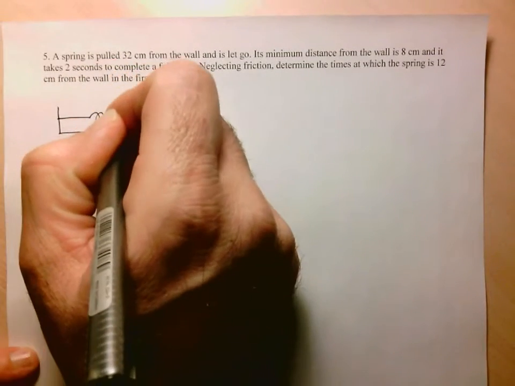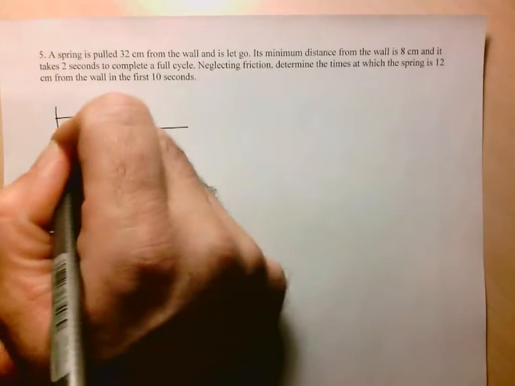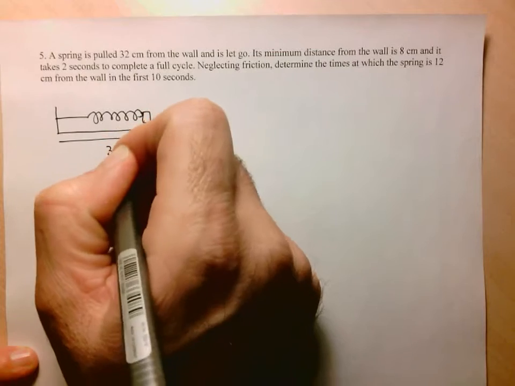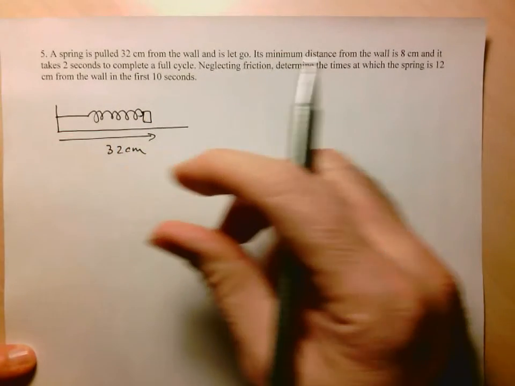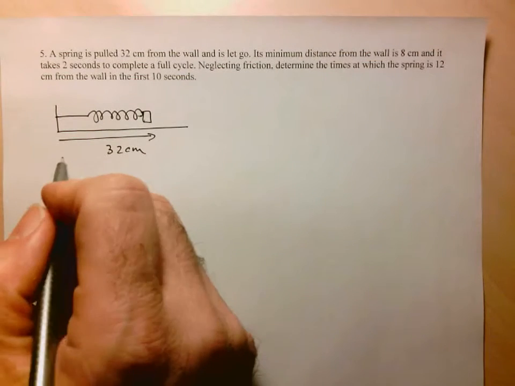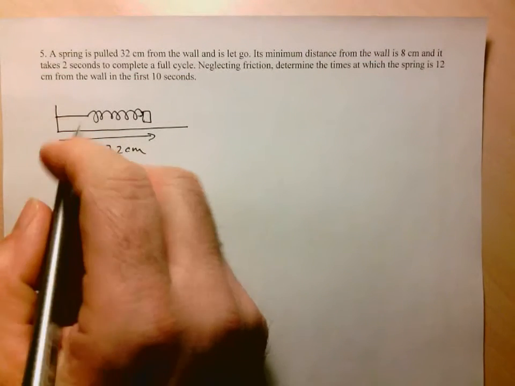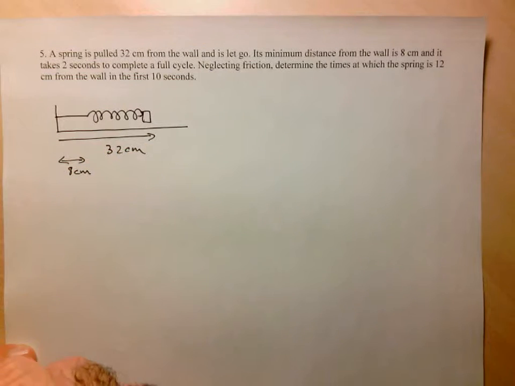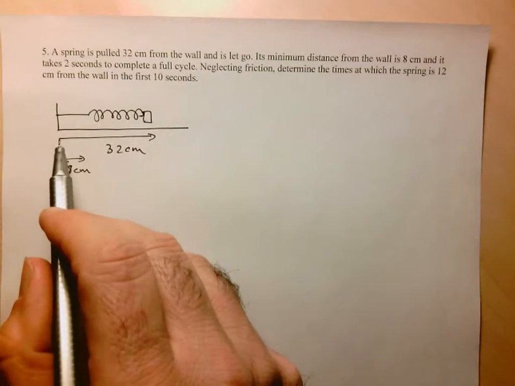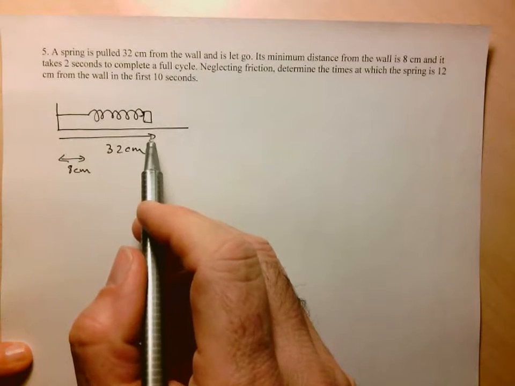So you've got some spring that's being pulled to 32 centimeters away from the wall. That's going to be its maximum extension. Then it's let go, and we're told that the minimum extension is 8 centimeters from the wall. Now they're asking us to determine the times at which the spring is 12 centimeters from the wall within the first 10 seconds.